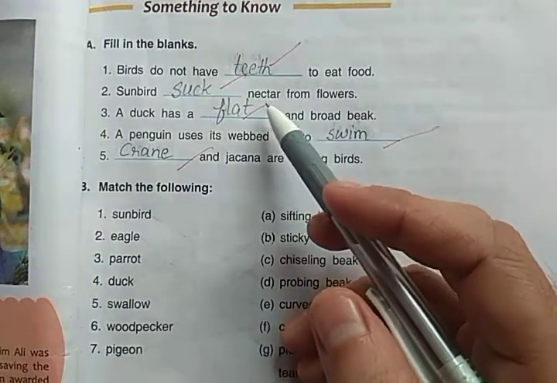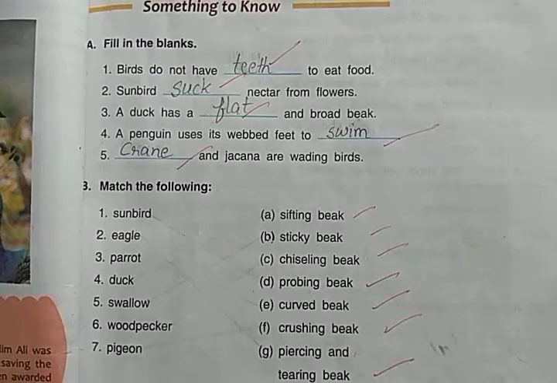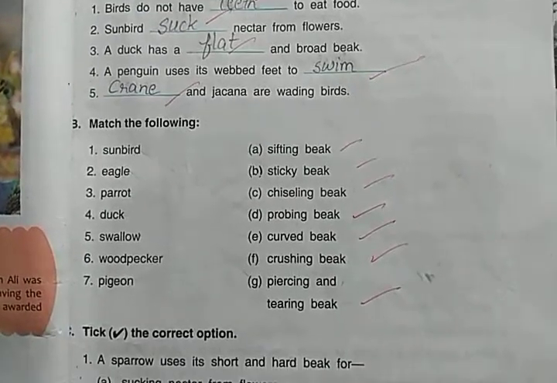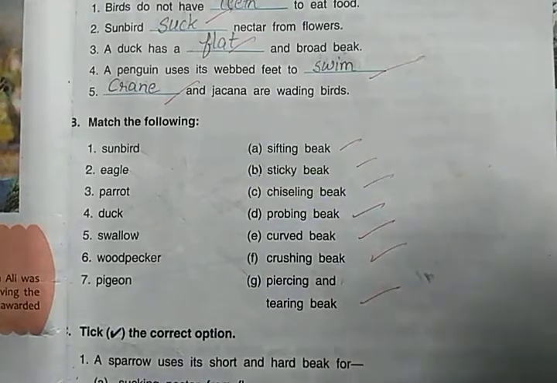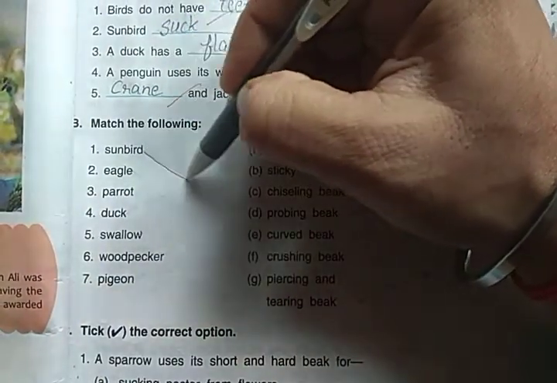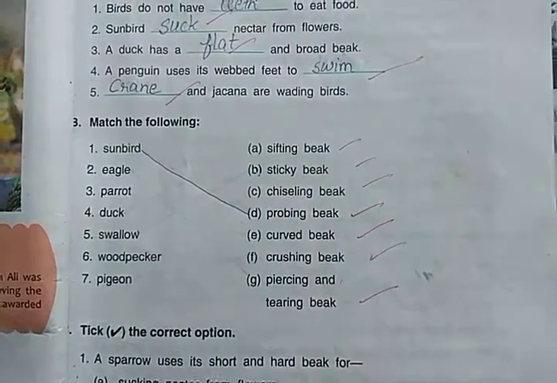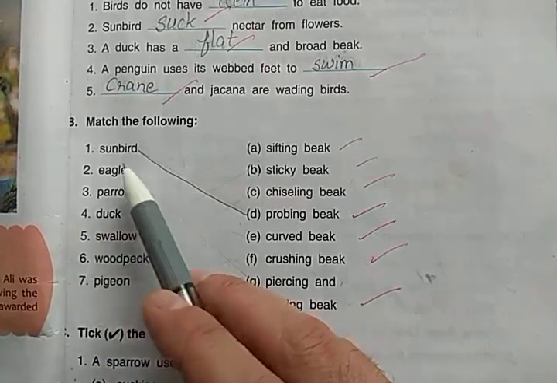To suck nectar, what type of beak is needed? We have just discussed it. What kind of beak does a sunbird need to suck nectar? That is a probing beak. Sunbird has a probing beak. Then eagle.